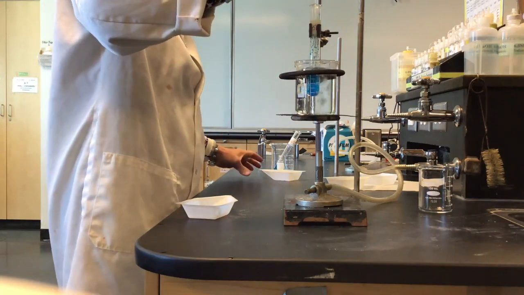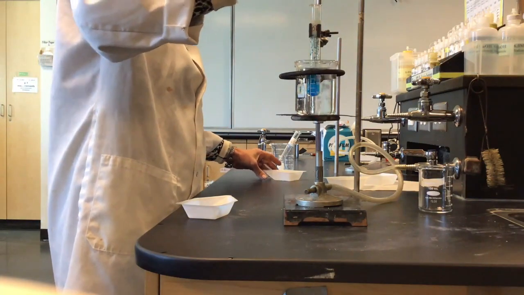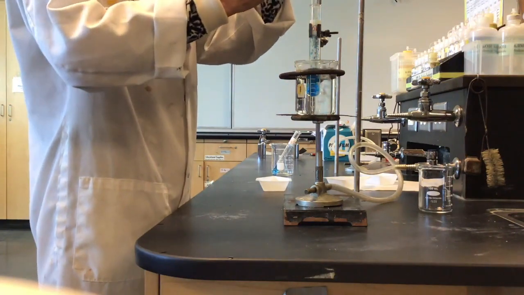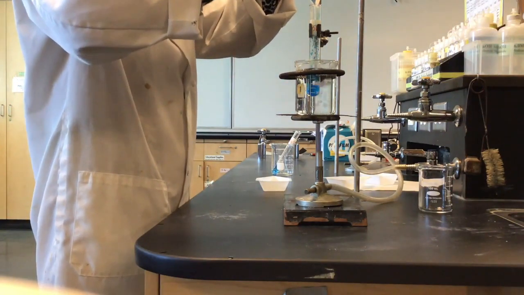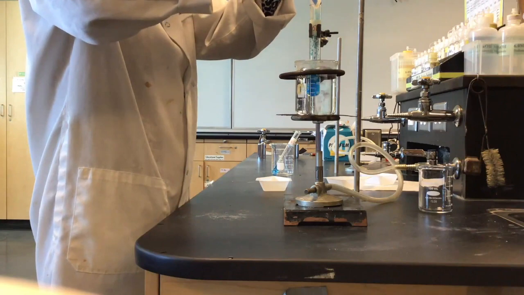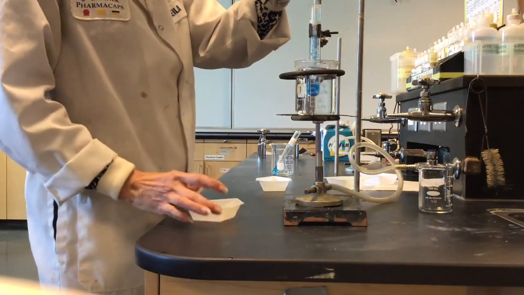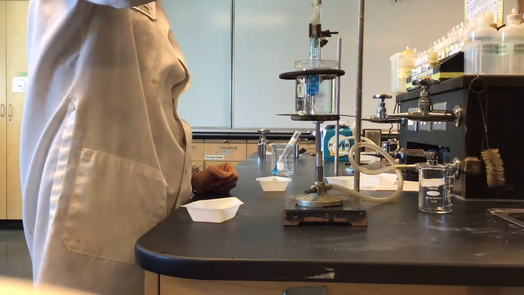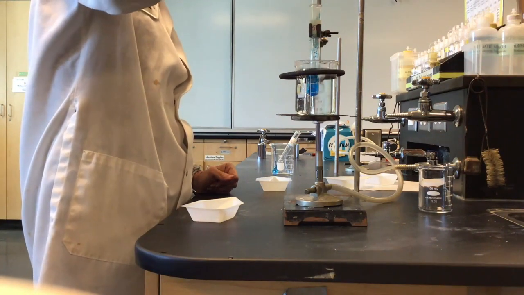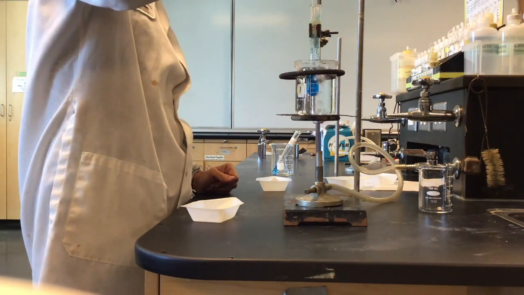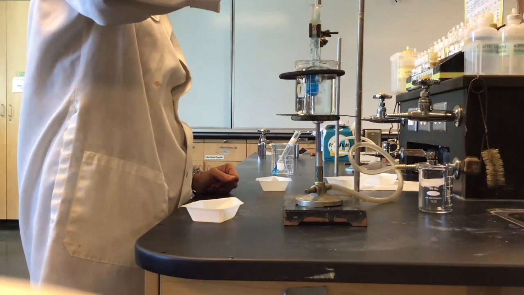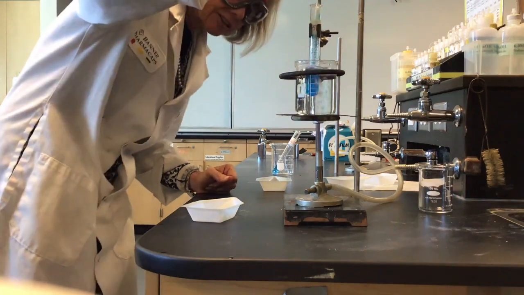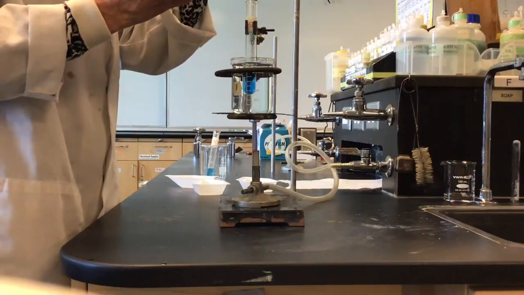Right, that's number 6. Number 7. Sample down in there. It still looks like it's dissolving.